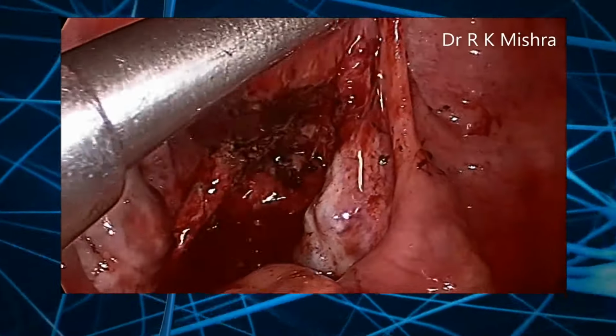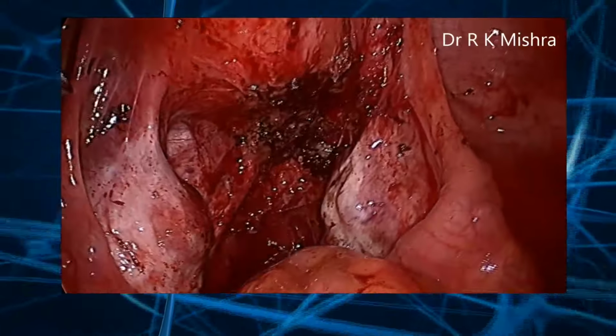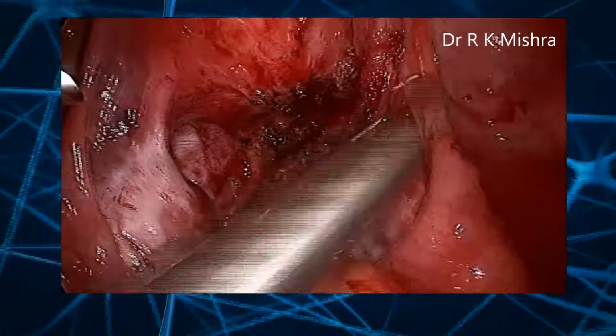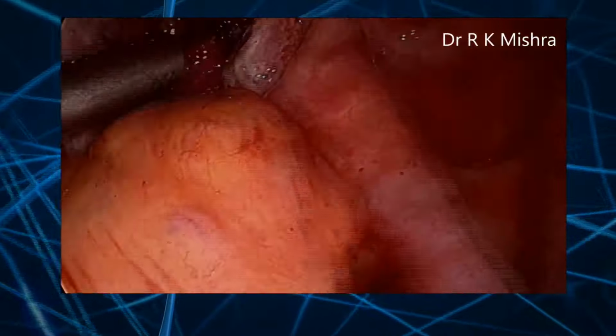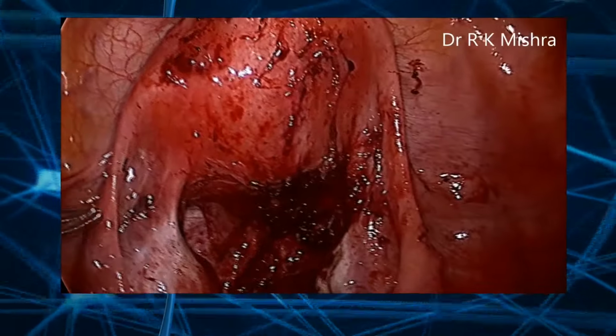Again irrigate, suck. And now you can use an Interceed.